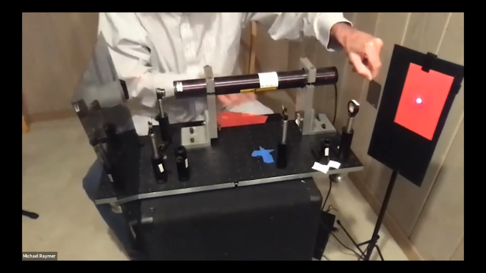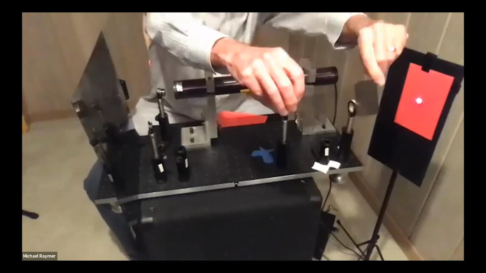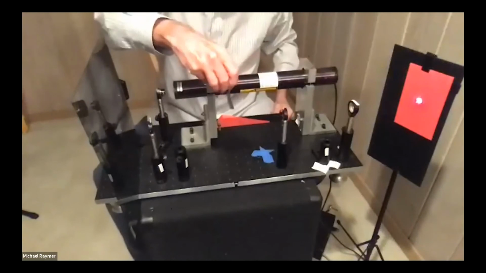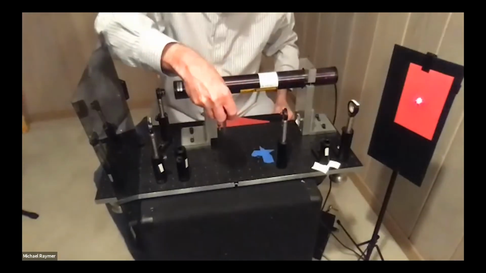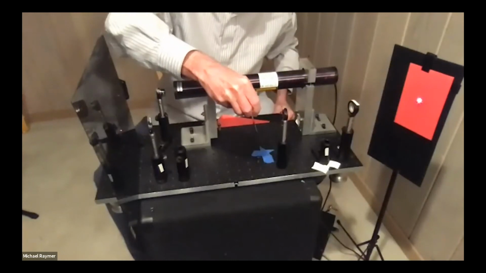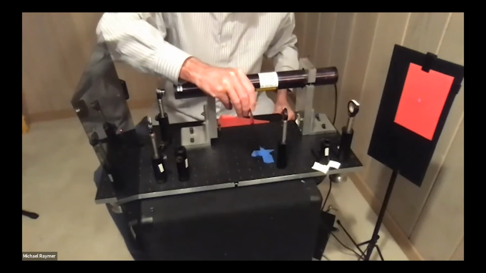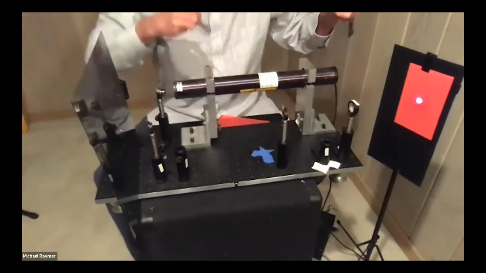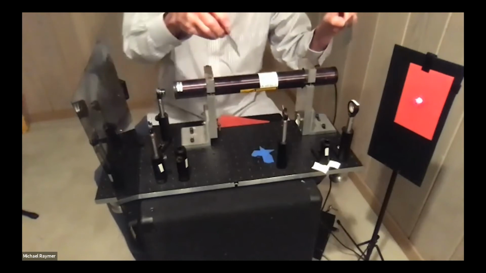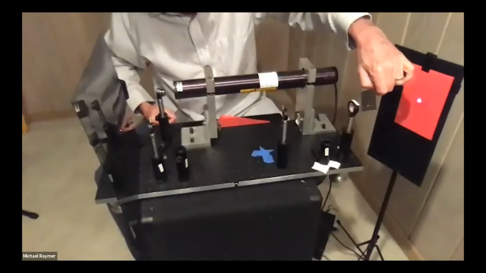Okay, now here I have another small polarizer. I have now two small polarizers, you can see. And if I put this second polarizer in here by itself, I can also rotate it over here and make it block or unblock. So I can block that, I can unblock that. Now, what I can do is I can rotate this so it's blocked.